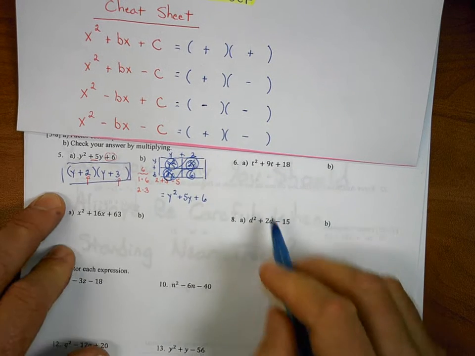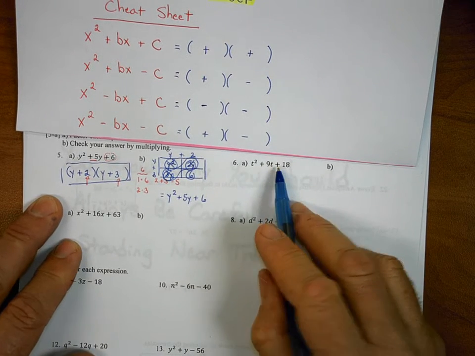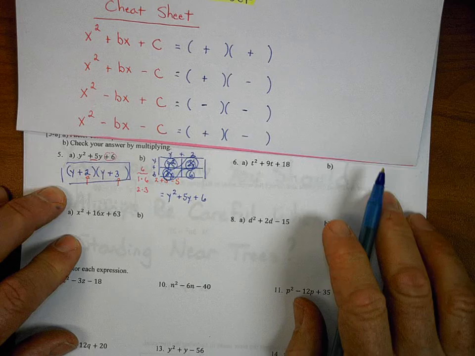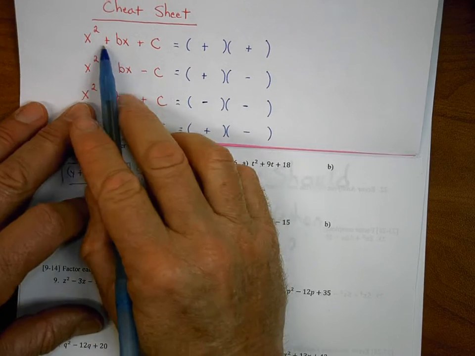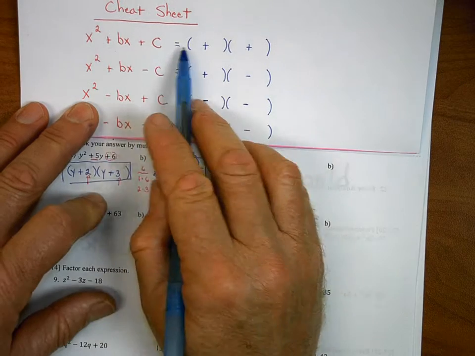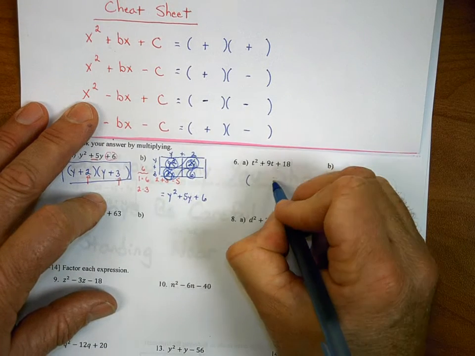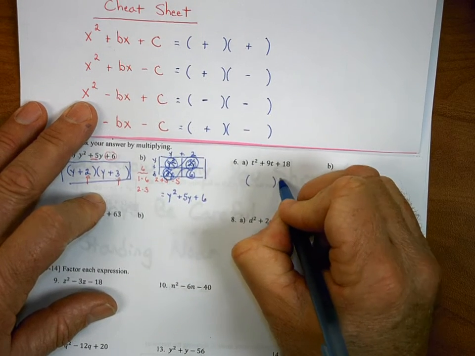Okay, moving on to number 6. T squared plus 9t plus 18. So I'm going to refer to my cheat sheet here. I have a plus plus in my trinomial. So I have a plus plus. So that means when I factor this, I'm going to have 2 sets of parentheses.